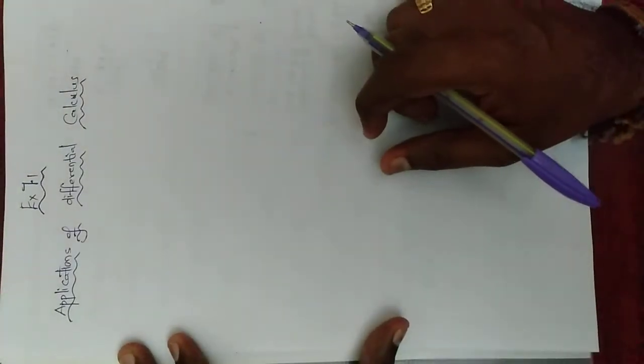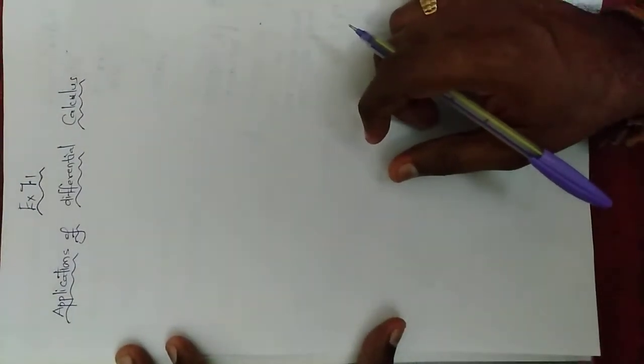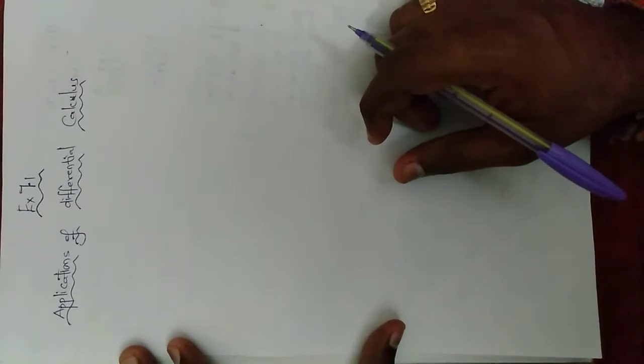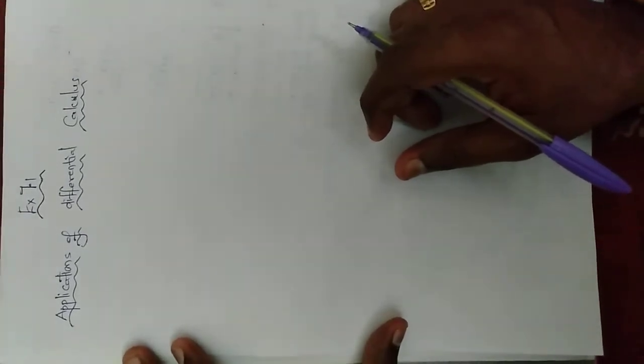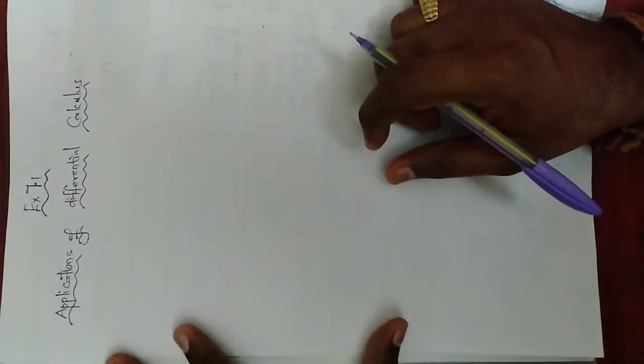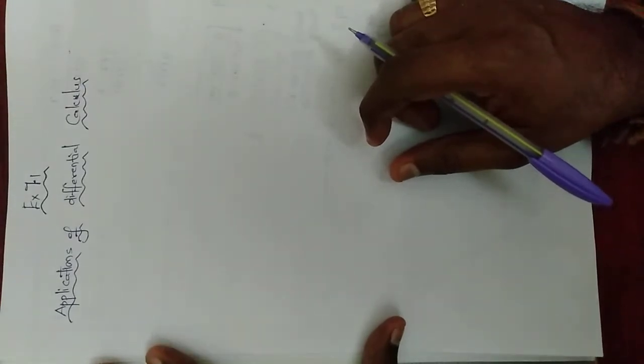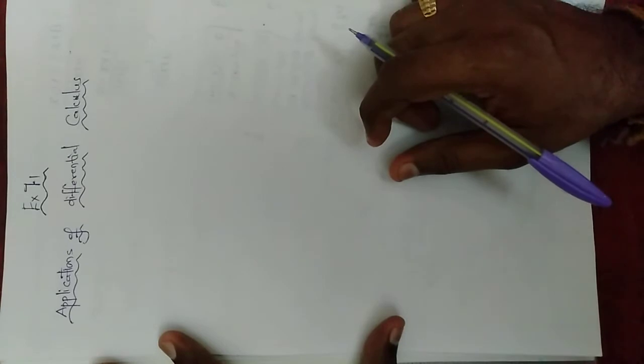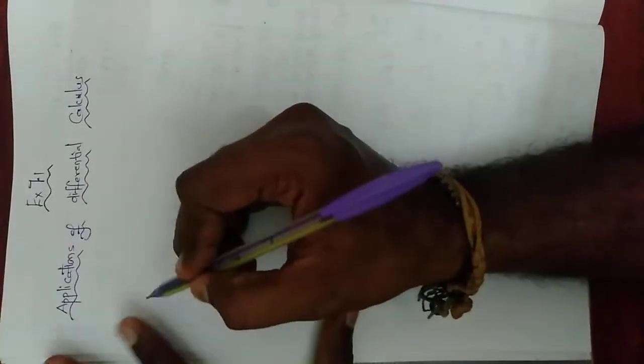Exercise 7.1, Application of Differential Calculus. Unit number 7 is a new unit, and we are going to start it today. Before starting this, we need to know differentiation. Differentiation is very important. I am going to teach you a few differentiation rules only. First, I am going to teach you the algebraic one.